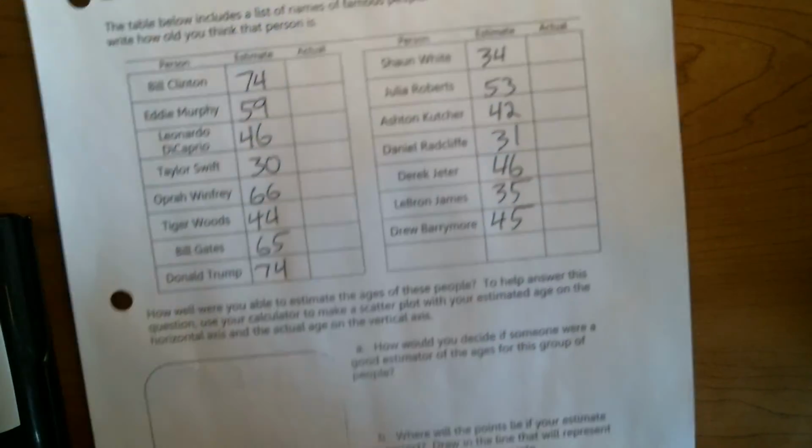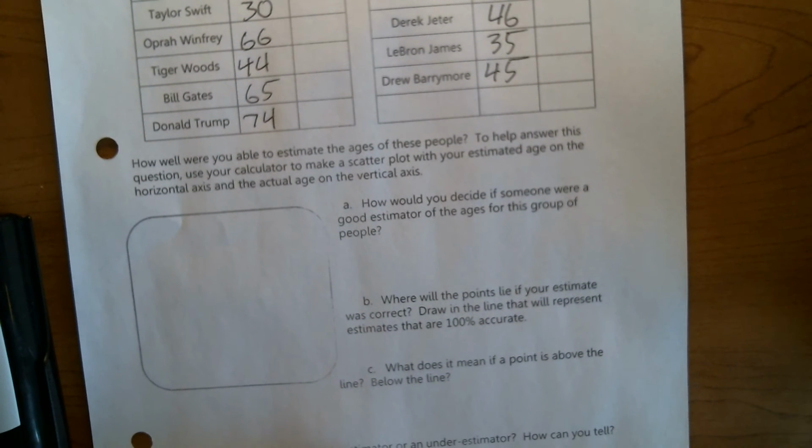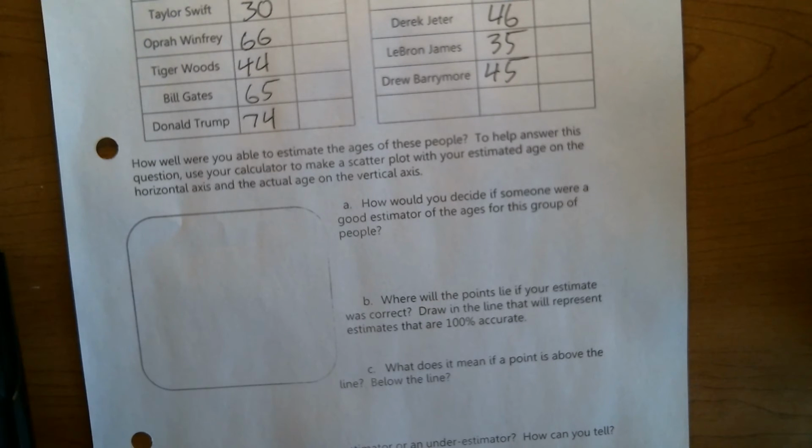Let's talk about what the questions actually say here. How well were you able to estimate the ages of these people? To help answer this question, use your calculator to make a scatter plot with your estimated age on the horizontal axis and your actual age on the vertical axis. So you're going to want to type these into a calculator at this point.